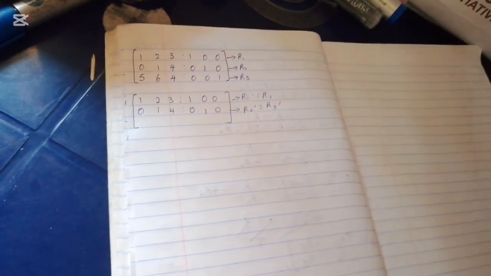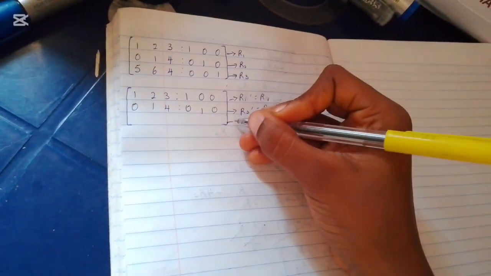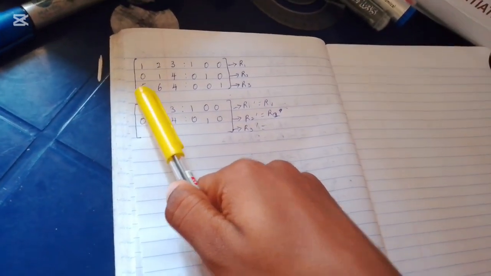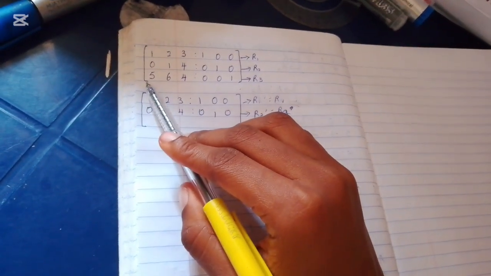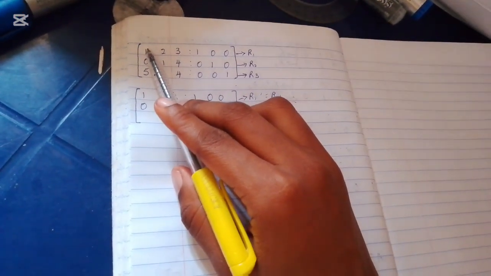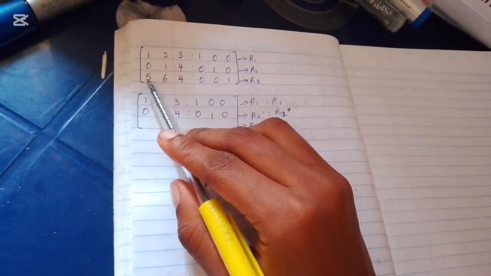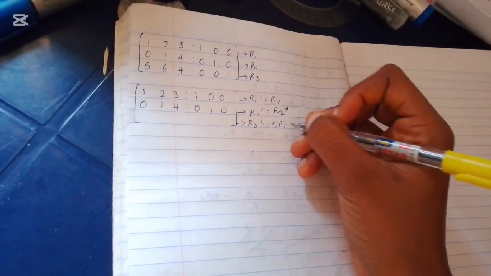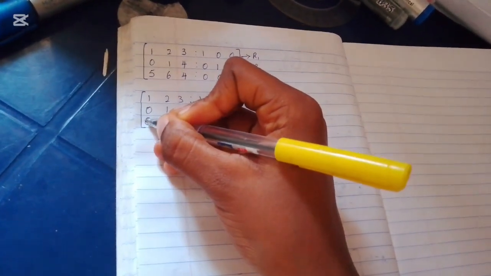Then it's our row 3 that's going to change. Our row 3 prime. To change here to 0, you are going to use this one to change this to 0. So you simply need 5 to be here, so you subtract. That means you are doing 5 times this minus this. That will change here to 0. That is 5 times row 1 minus row 3. If we do that, this will now be 0.